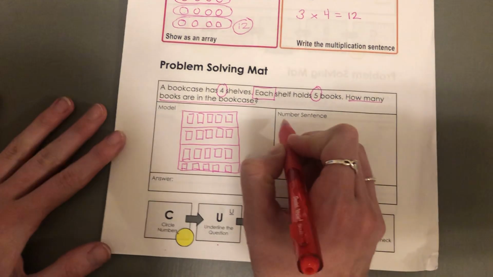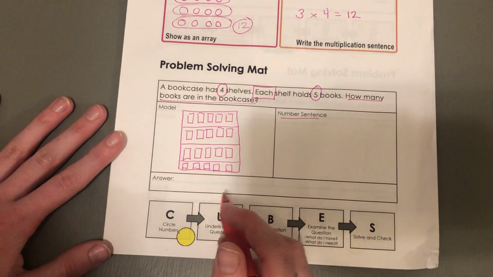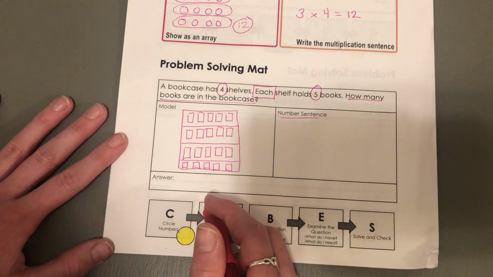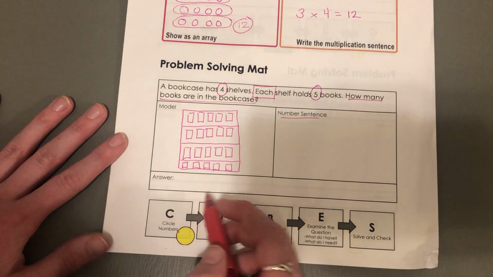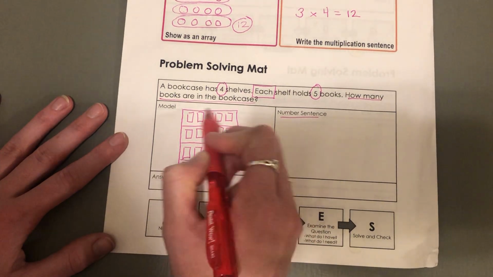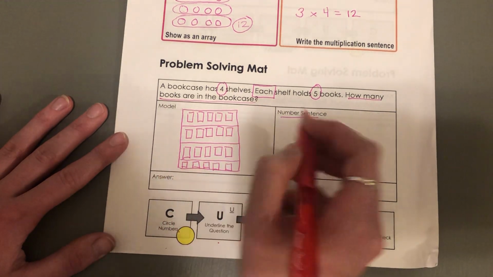But here it's telling us that we need a number sentence. So let's see if we can come up with both a multiplication sentence and a repeated addition. So my multiplication sentence, I'm going to take the number that are in each column, 1, 2, 3, 4, 5.